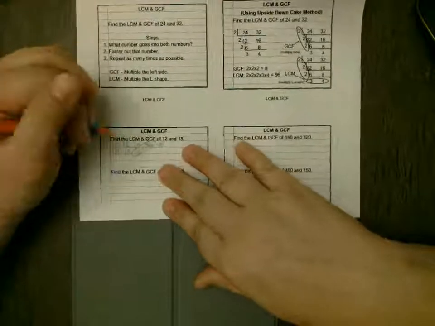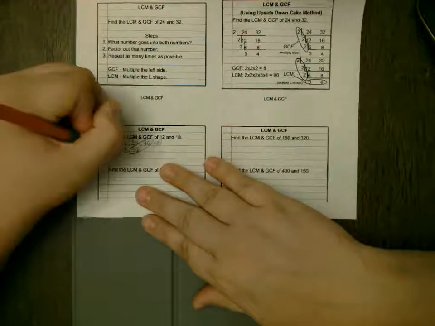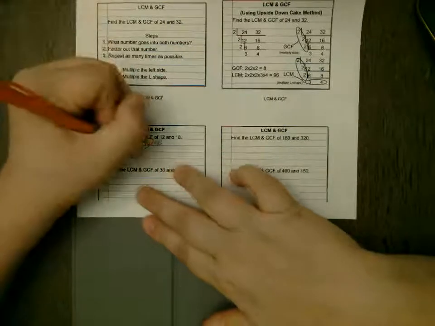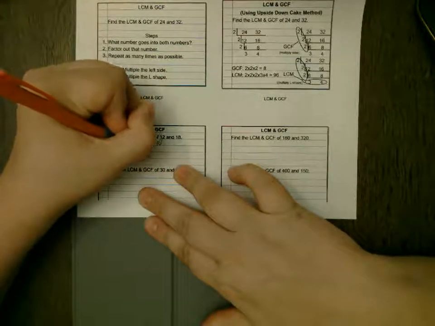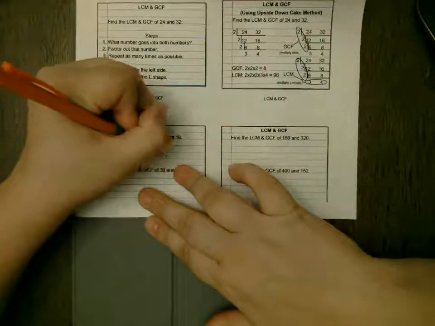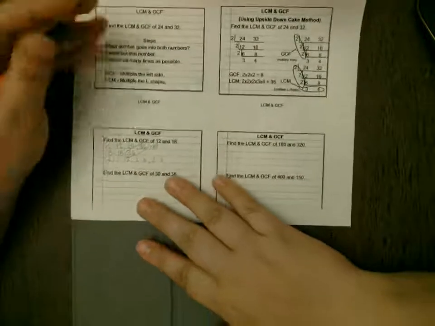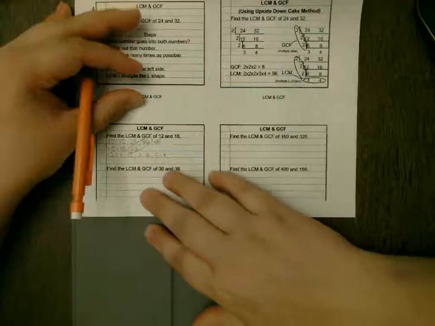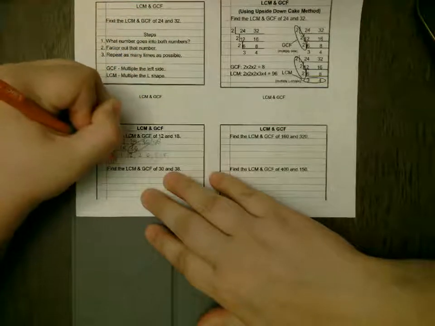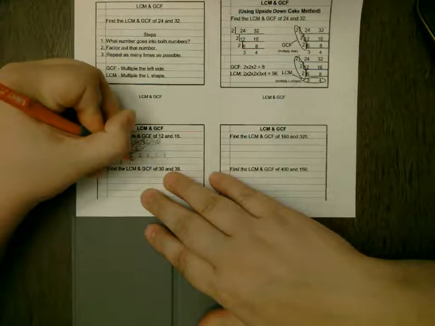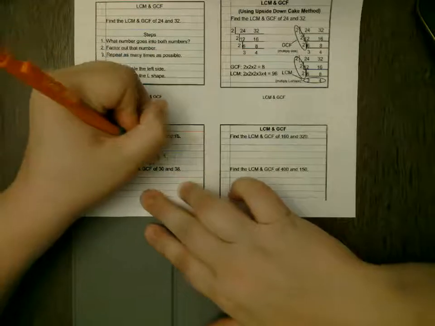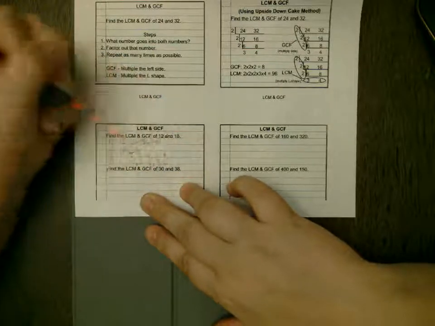And then for GCF, 12, I know I can multiply 1 times 12, 2 times 6, 3 times 4. That might be it. For 18, I know I can multiply 1 times 18, 2 times 9, 3 times 6.